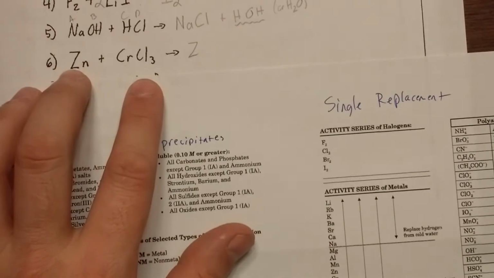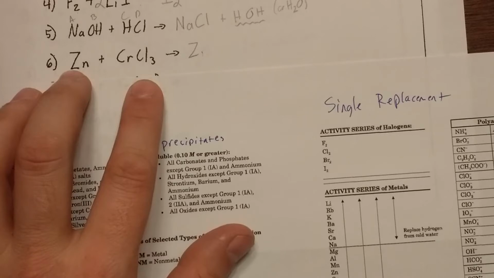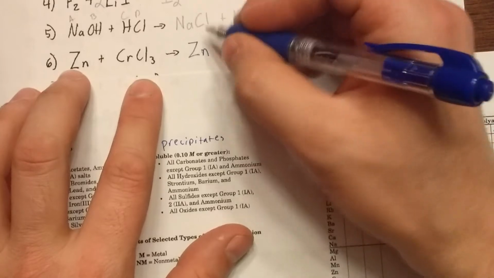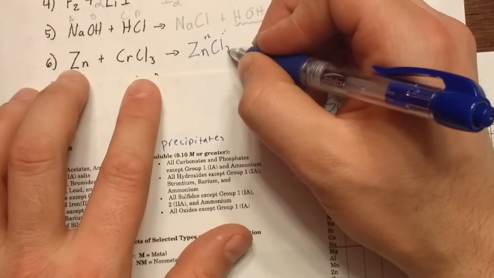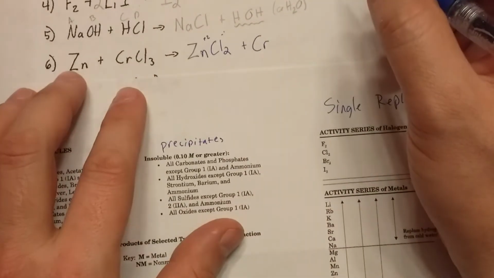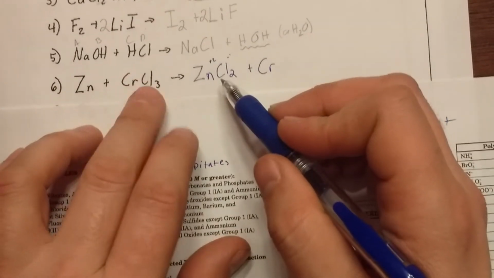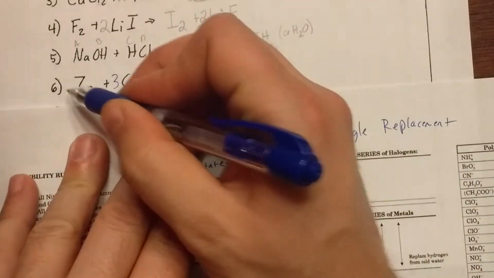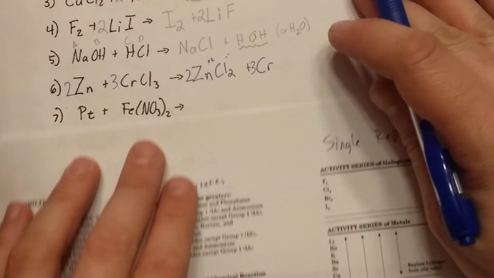Now if you'll remember, zinc always has a +2 charge. Let's see, my pencil just broke there. Zinc is always a +2 charge. Chlorine's a -1, so it's ZnCl2. And then we get chromium by itself. Now to balance this equation, the only thing that's different are the chlorines. We got 3 over here and 2 over here. So we put a 3 out in front there, a 2 there. That gives us 2 zincs, so we put a 2. And 3 chromiums, we'll put a 3.